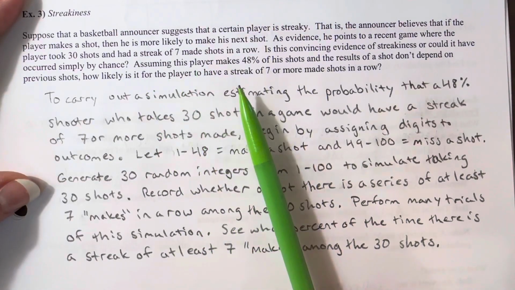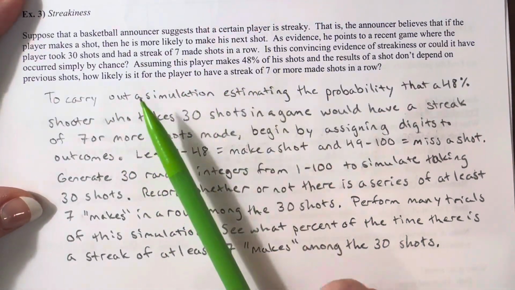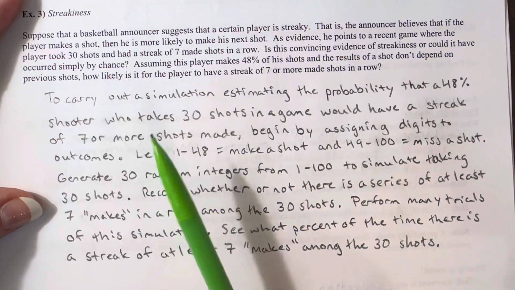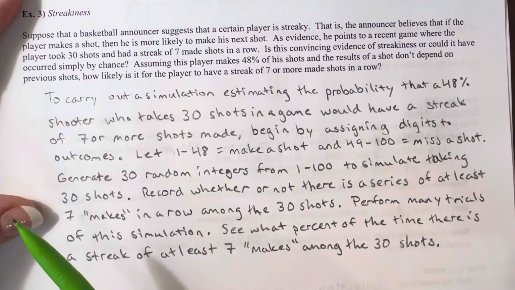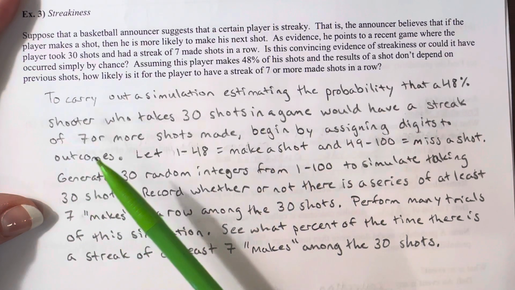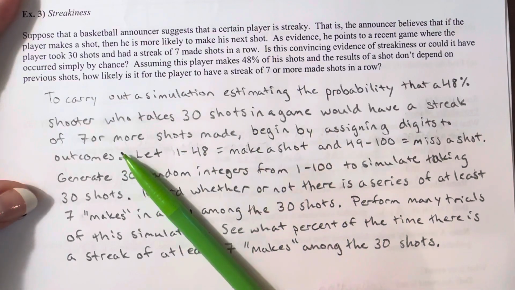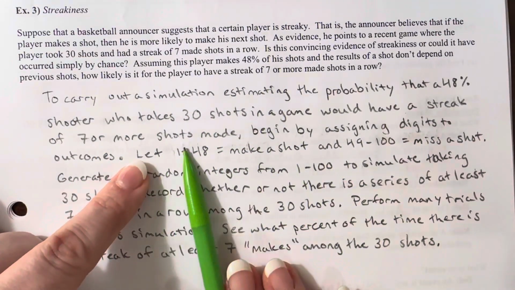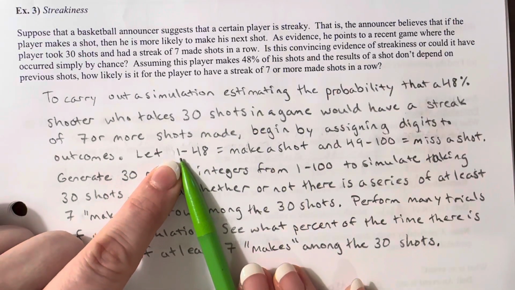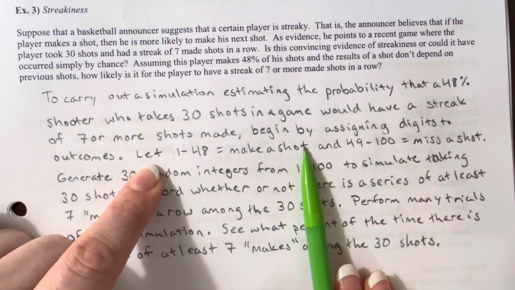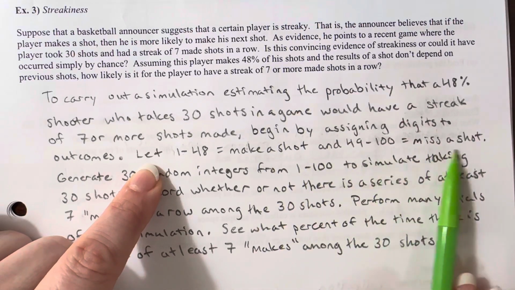So our random digits are not going to represent a sample or names or anything like that, so we want to include repeats. What we want our random digits to represent is the likelihood of yes versus no. Did they make it or didn't they? All right, now because of that, we're going to assign 1 to 48, they made the shot. 49 to 100, they missed the shot.